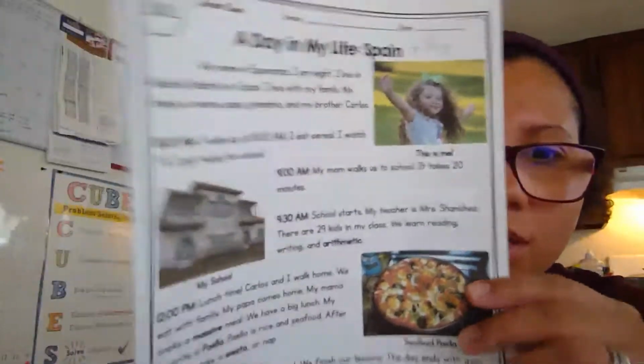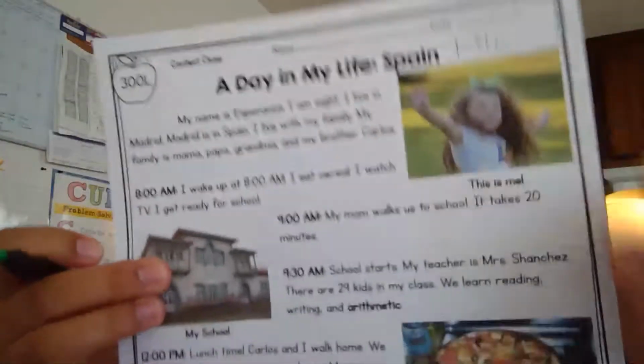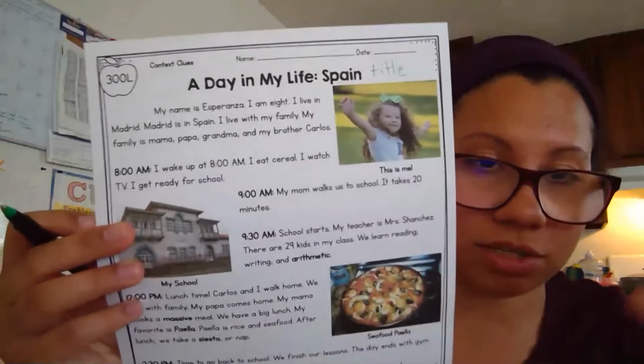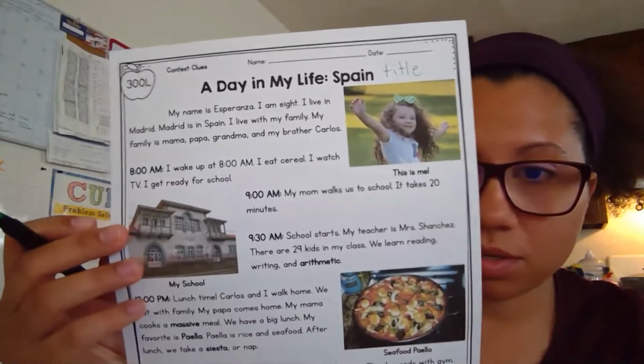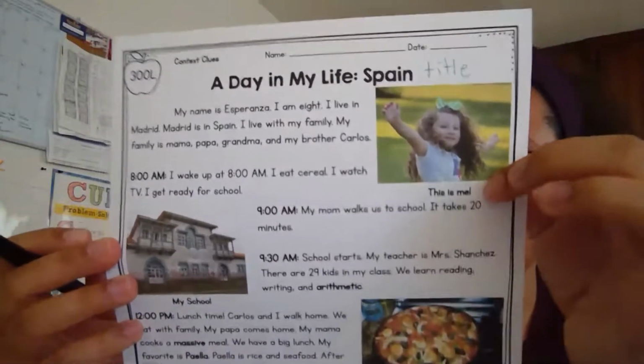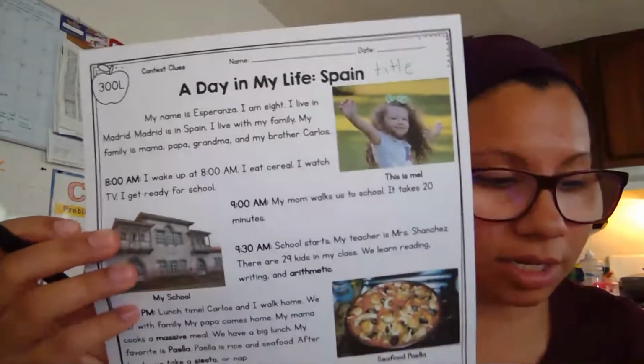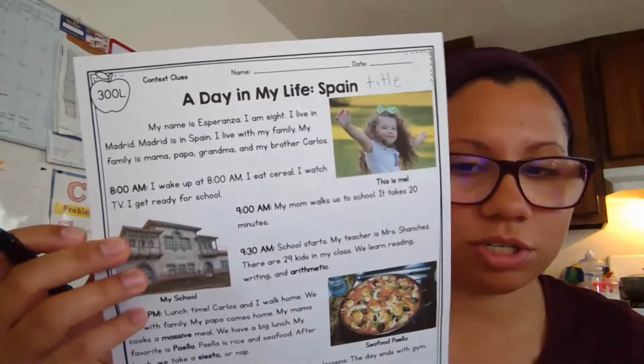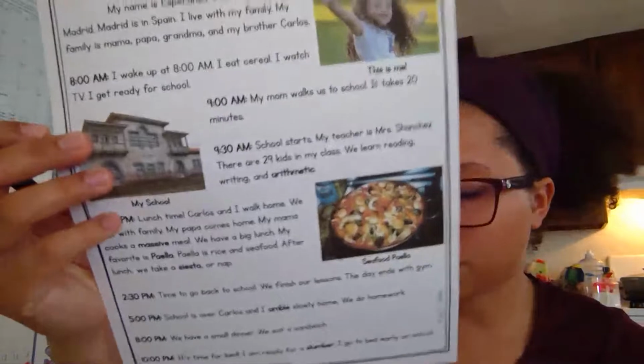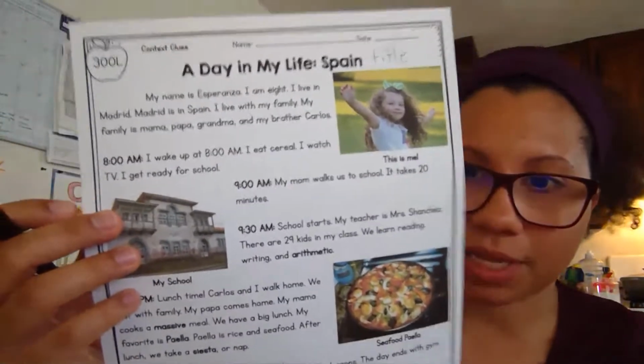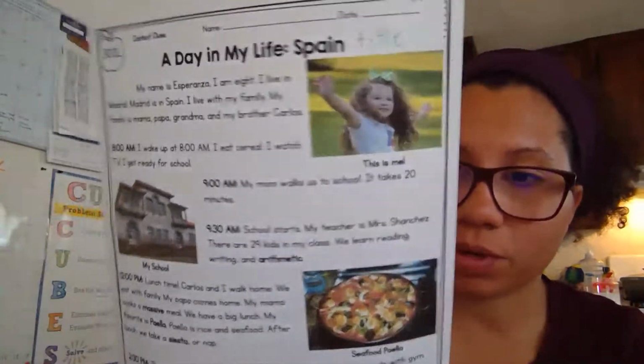Okay, so I'm looking at these pictures, but we don't call them pictures because they're taken by a camera. So what are these text features? Because it's not an illustration, it's the opposite of an illustration because it was taken by a camera. There you go. We have photos. Thank you. So I have photos, photographs.